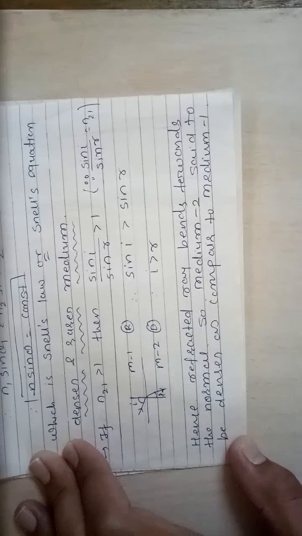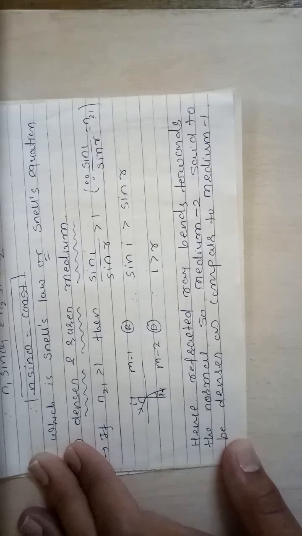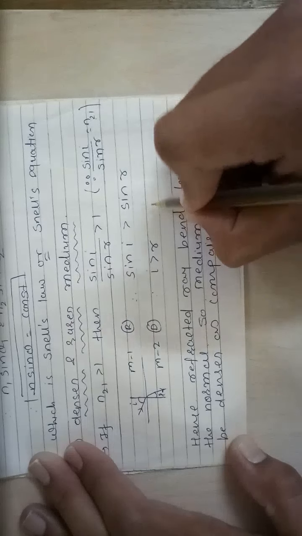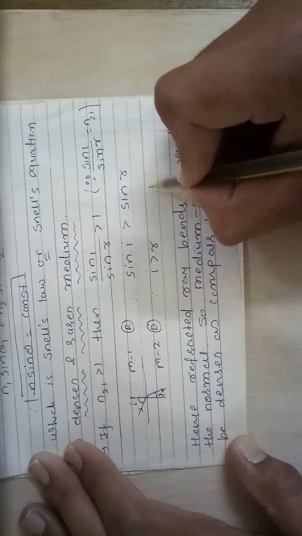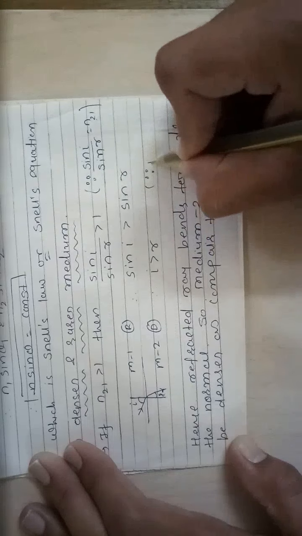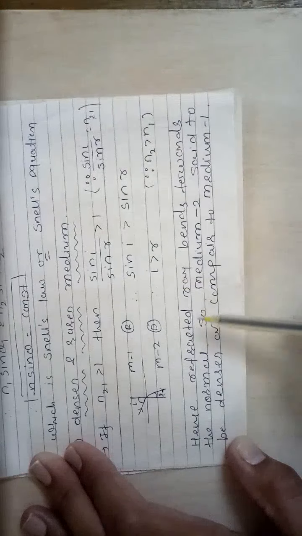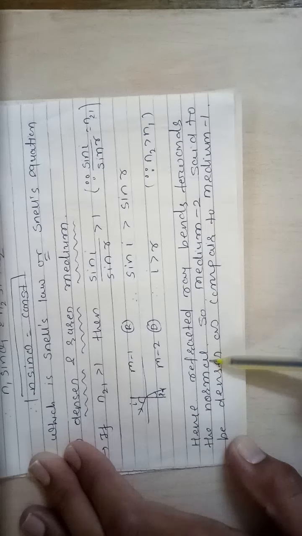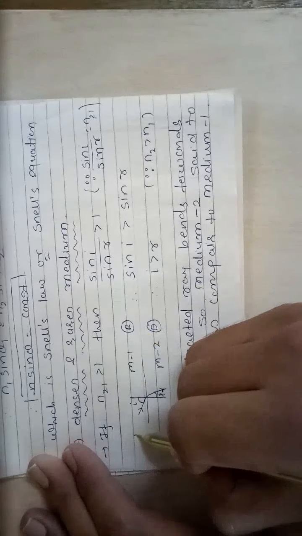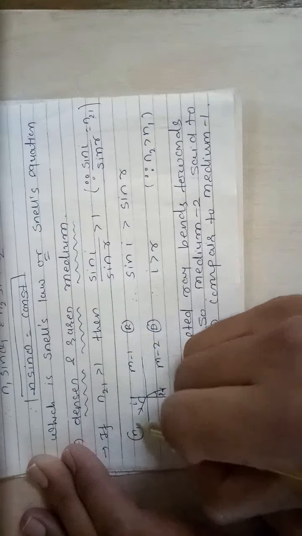We can also say that if n21 is greater than 1, we know that n21 is equal to n2 upon n1. So here n2 is greater than n1. If n2 is greater than n1, then the refracted ray bends towards the normal. Here this is our medium 1, with n1, and here n2. So if n2 is greater than n1, the refracted ray bends towards the normal.